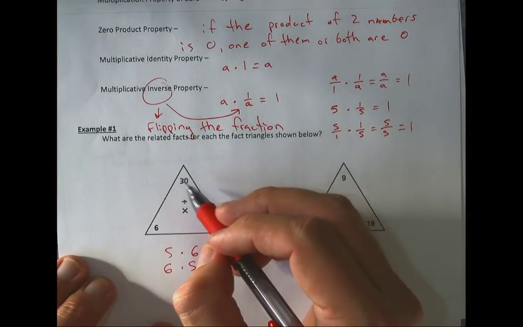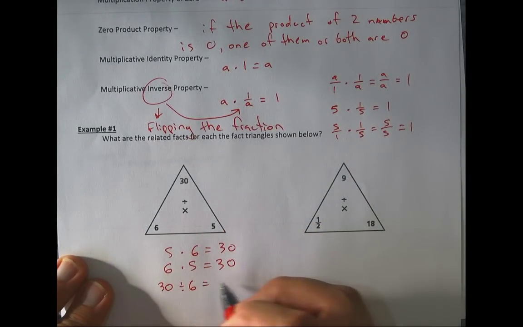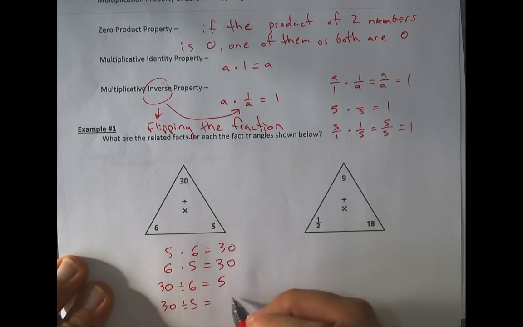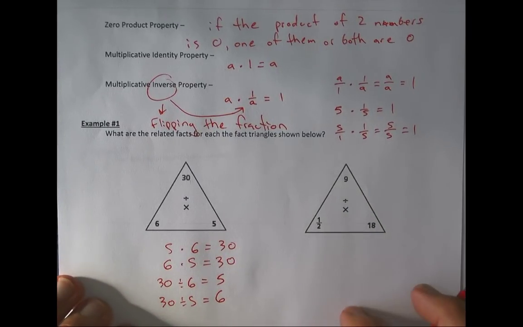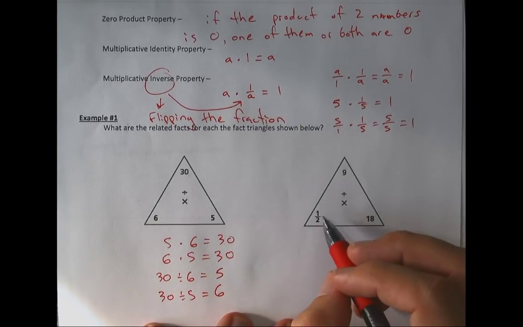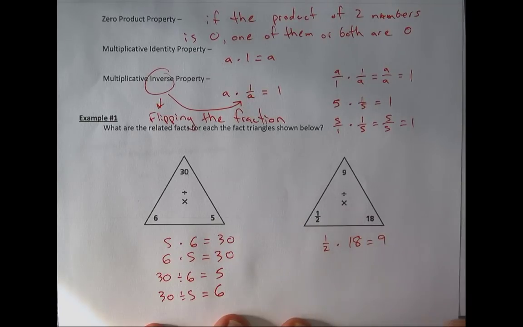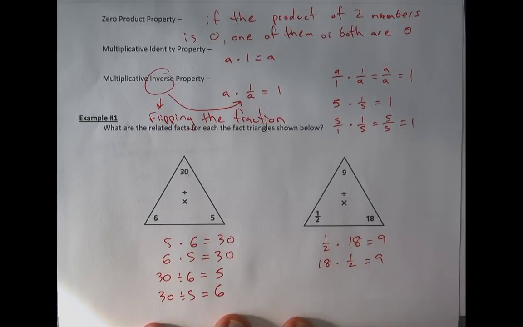But now going down, 30 divided by 6 equals 5. And then 30 divided by 5 equals 6. So those are all the facts that I can pull out of this, kind of just putting things in different orders. But let's look over here now. This is interesting. So 1/2 times 18 equals 9. It's really important that we start to see that. When you multiply by a half, you get half of the number. Going the other direction would be true: 18 times 1/2 equals 9.